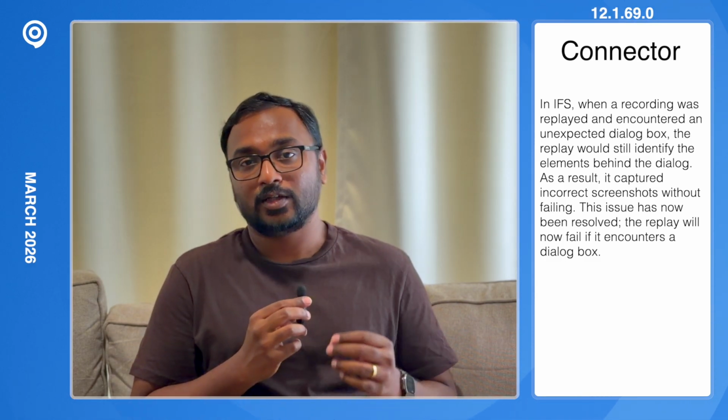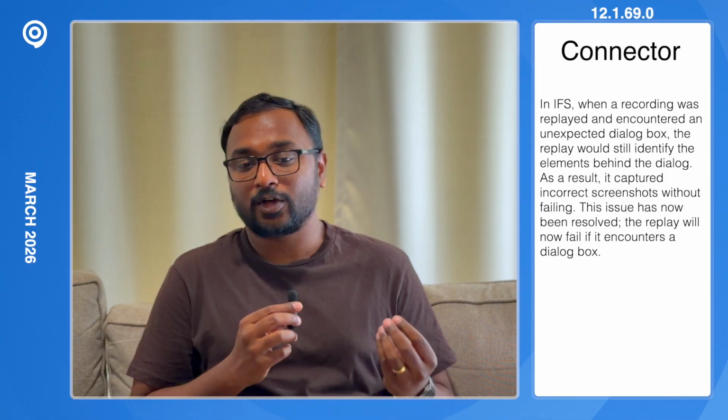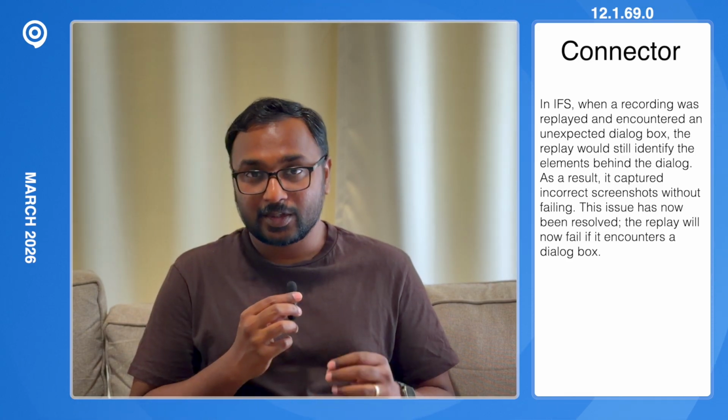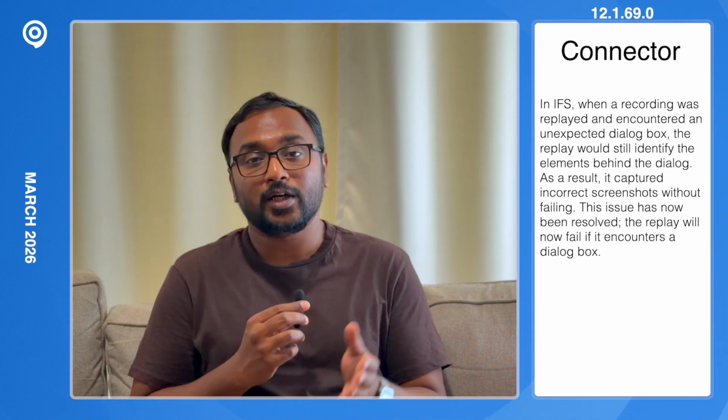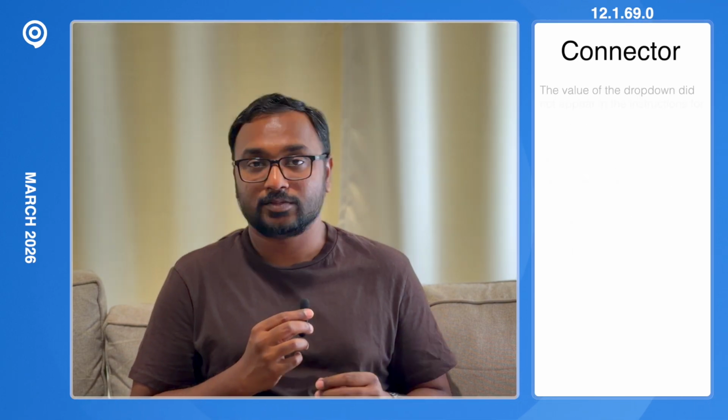And in IFS, if you encountered a dialog box that appears while it has not been recorded, say you have not recorded the dialog box but unexpectedly you see a dialog box, and still there are controls behind the dialog box which were clicked, and the replay continued after that. Ideally the replay should have stopped, but now it is fixed, and if there is an unexpected dialog box, the replay will stop in IFS.